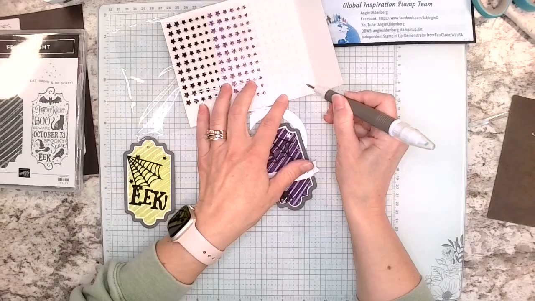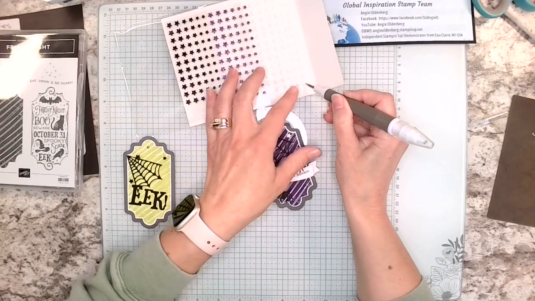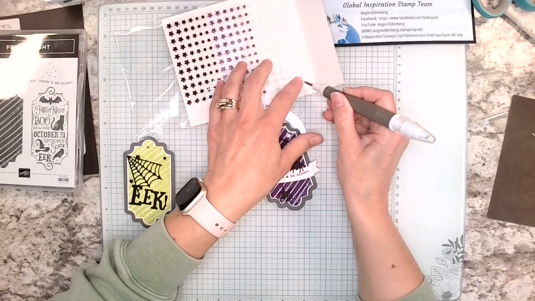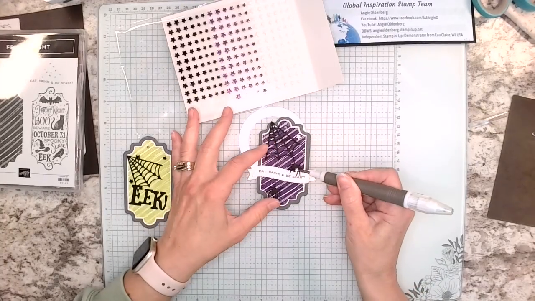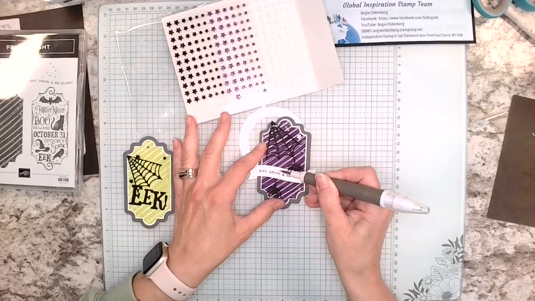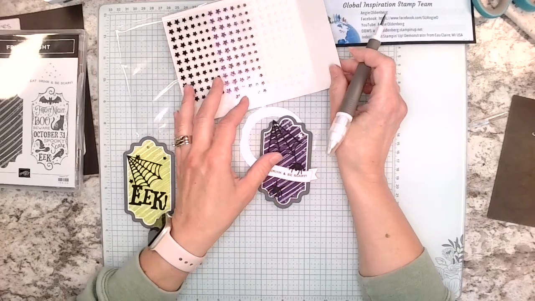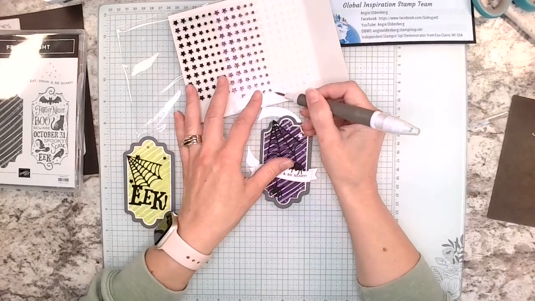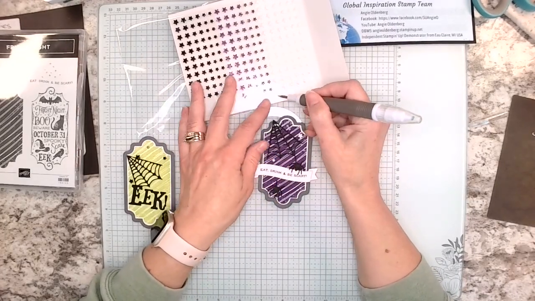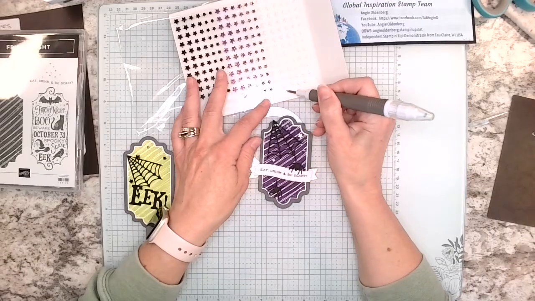But if you try to push them or smoosh them too much, they might come apart a little bit. So they're more of a soft embellishment than some of our pearls and that sort of stuff, enamel sorts of things.